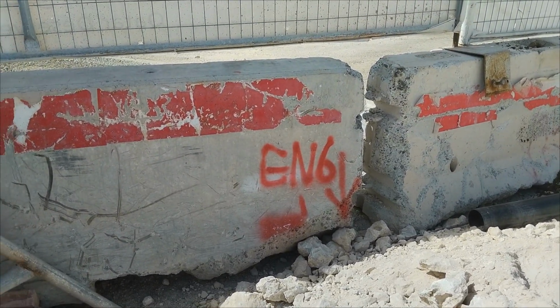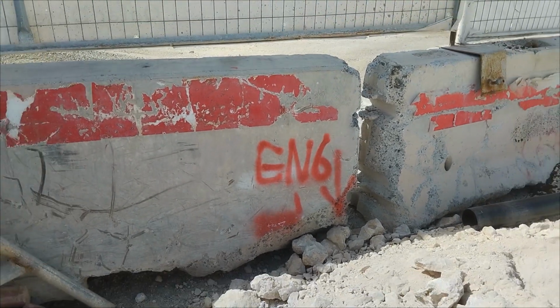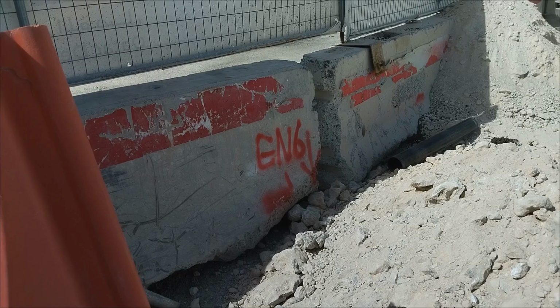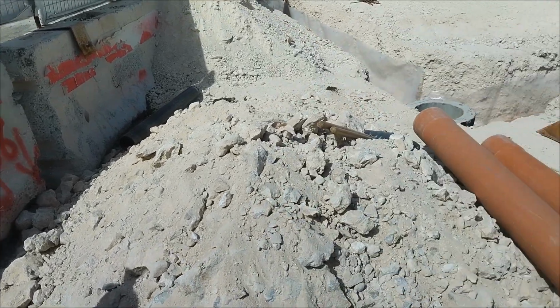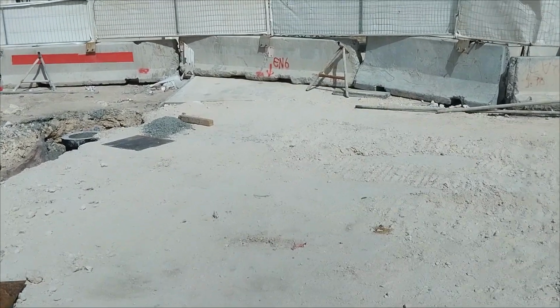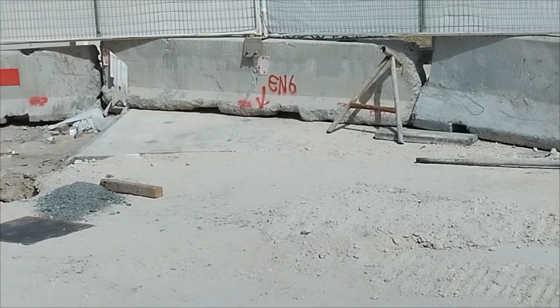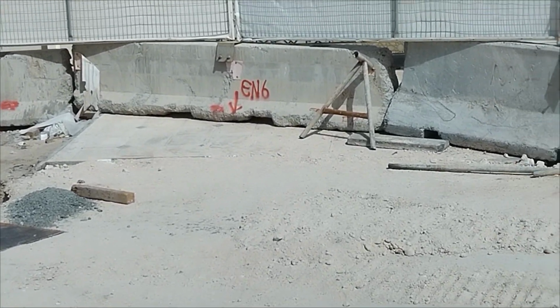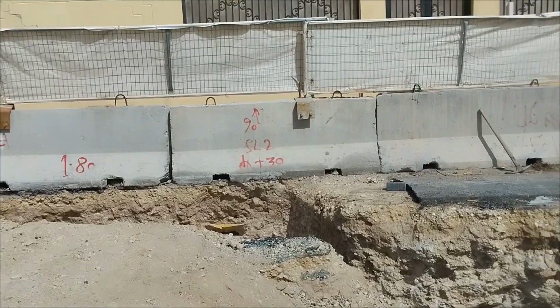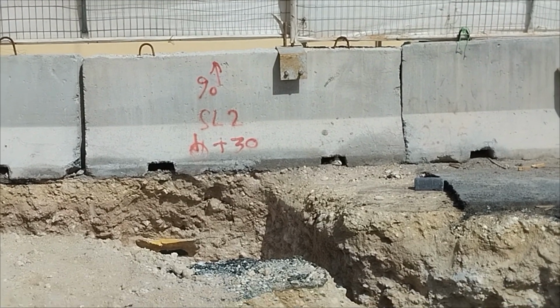As you can see here, this is a future duct, EN6. EN means electrical network. So a road crossing duct will be installed here. The setting out point is marked here, and this will be across this road area. Any ducts which are less than 1.2 meters, as per specification, should have concrete surrounding.